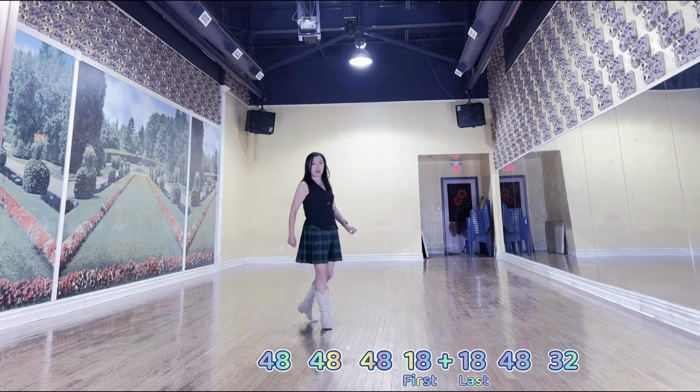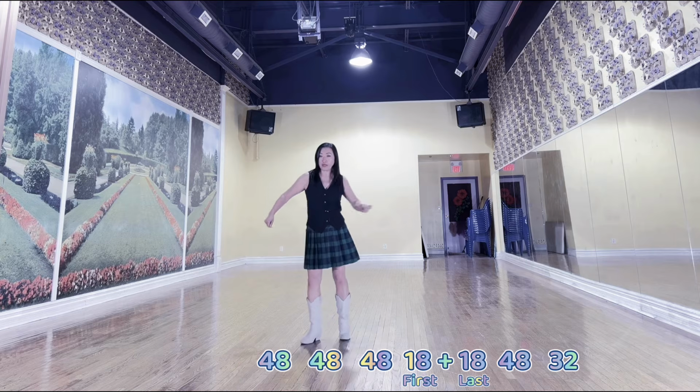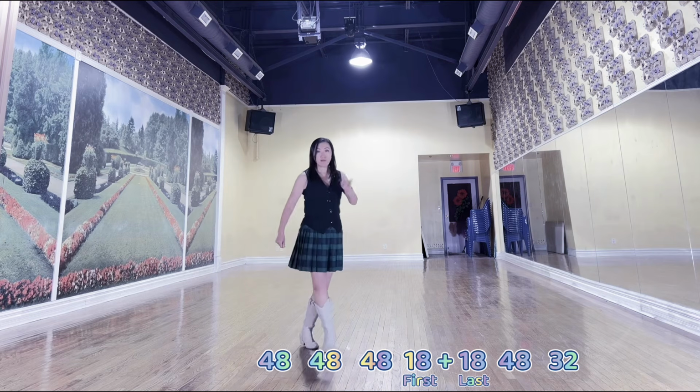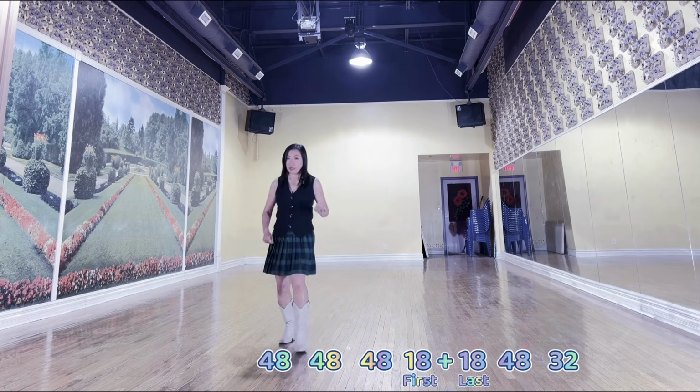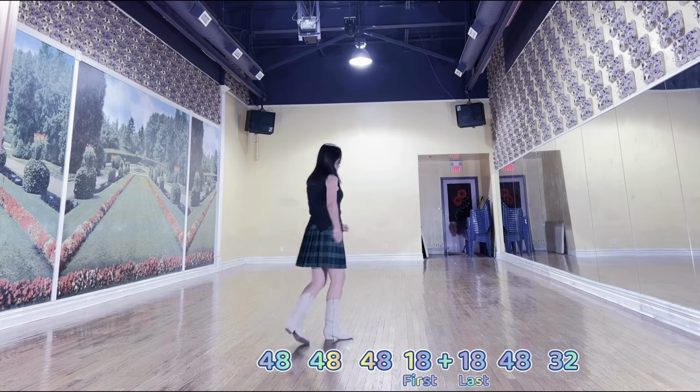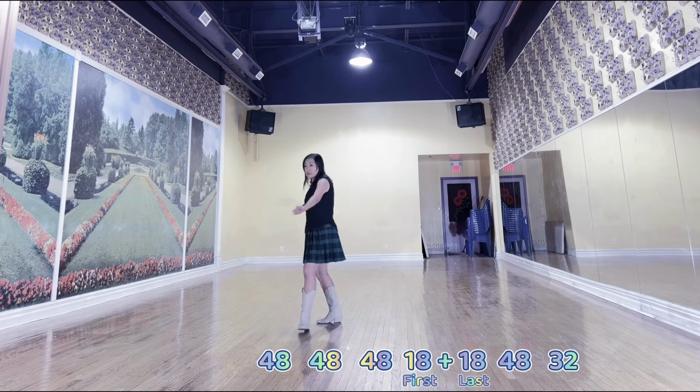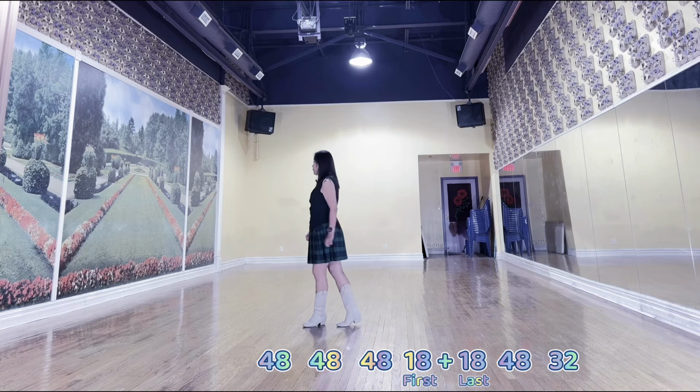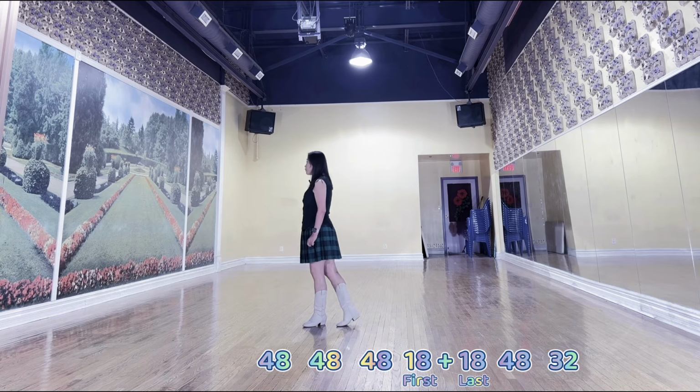7 and 8 and 1 and 2 and 3 and 4, 5 and 6 and 7 and 8 and 1, 2, 3 and 4, 5 and 6 and 7 and 8. This is your wall 5. You finish the full wall of wall 5.